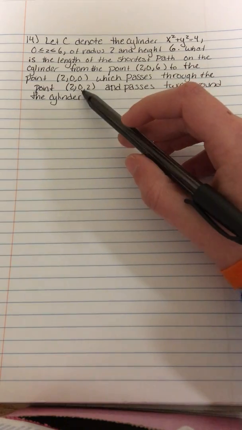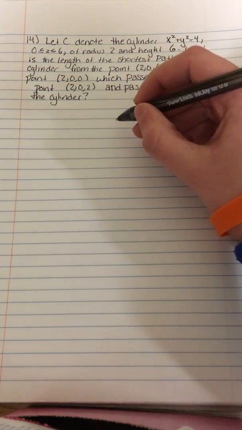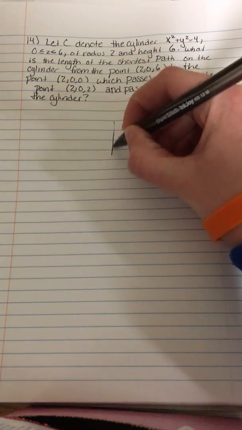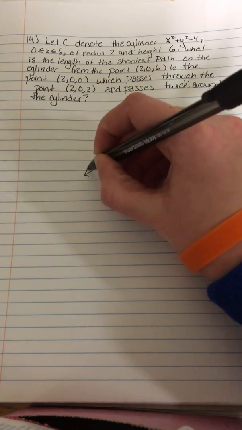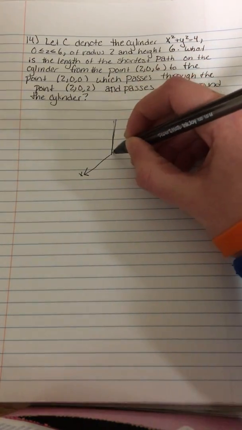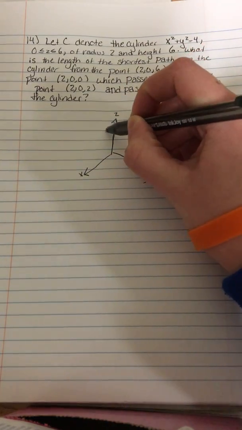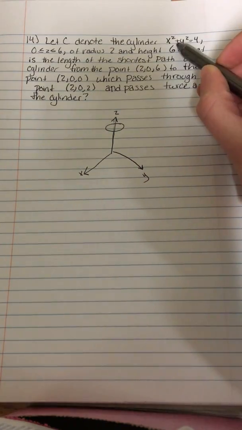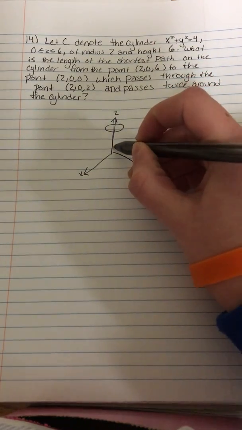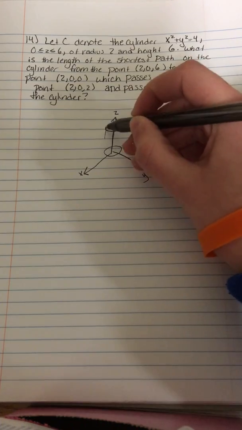So we know, because it gives us 3 points, this is going to be on an XYZ axis, so that's going to look something like this, where this is your X, this is your Y, and this is your Z. And the cylinder, because of x squared plus y squared equals 4, is going to lie like this on the axis.